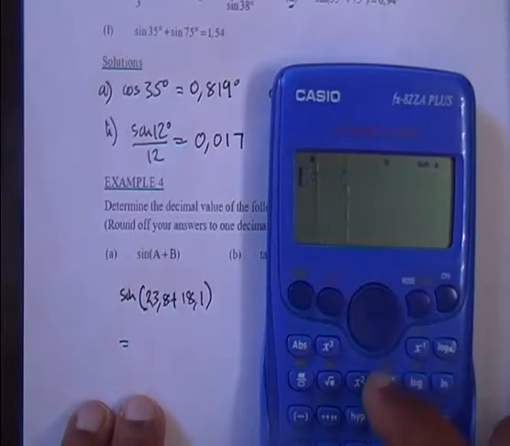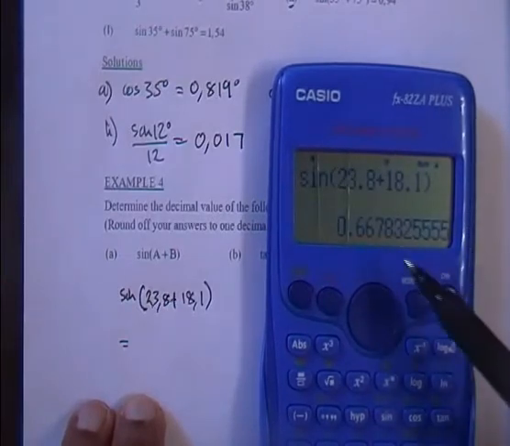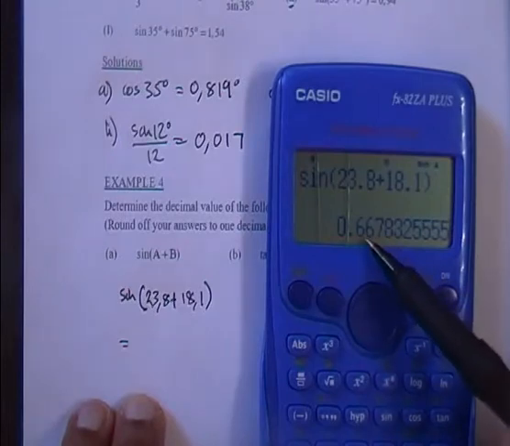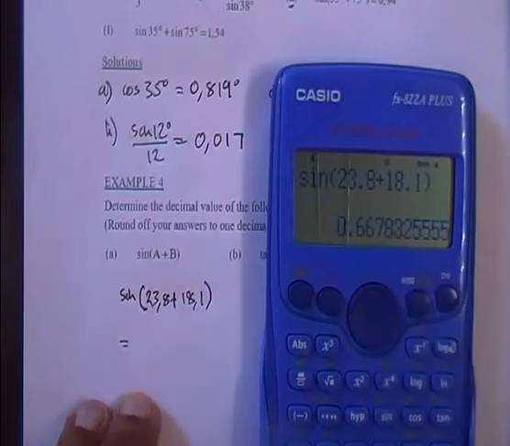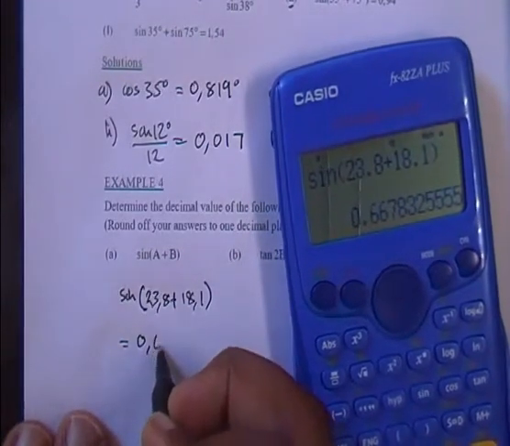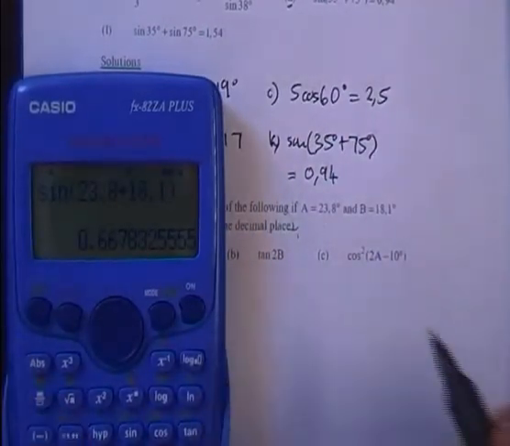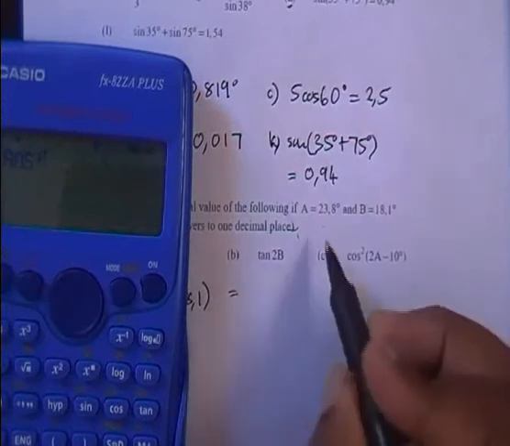Sine of 23,8 plus 18,1, close the bracket, and okay, we must round this off. 0,6678. Okay, so this 8 is a big number, so 7 rounds up to an 8, so this is 0,668.